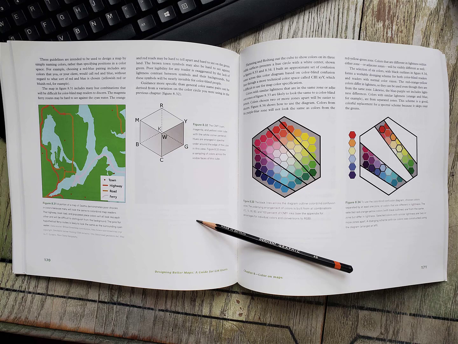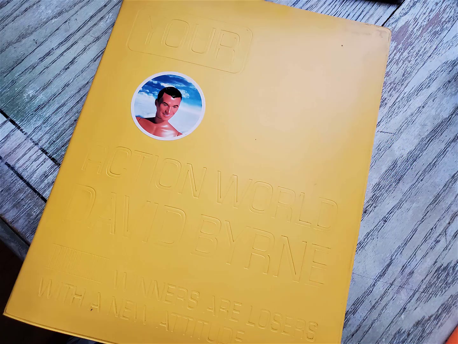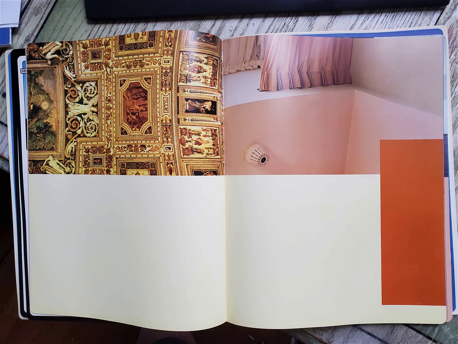It's kind of a fun thing to do, laying out pages, and you can look to unorthodox sources for inspiration, even if you're not going to use them one-to-one. Everything you look at informs your sensibility. So here's an interesting cover and spread from a strange book by David Byrne. This is called Your Action World. This came out some years ago. It's pages of just cryptic pictures with no description, but interesting layouts and interesting use of color.